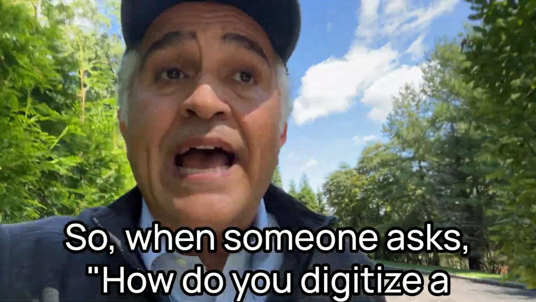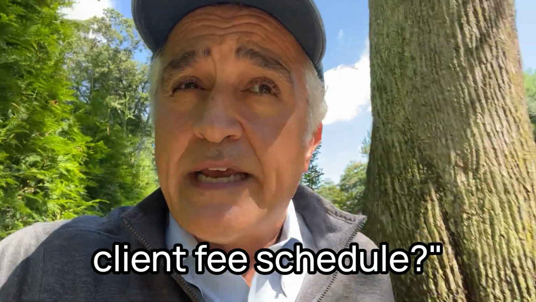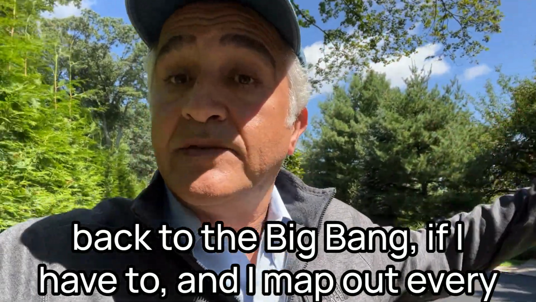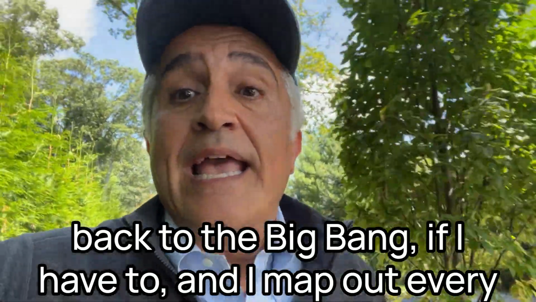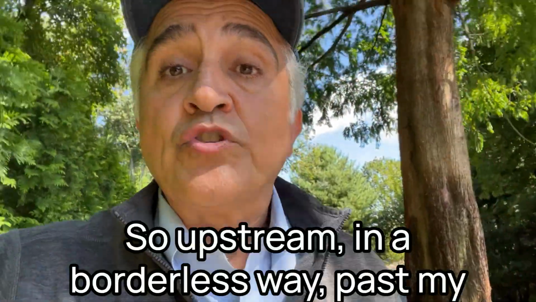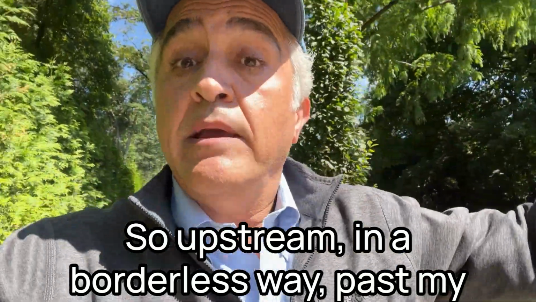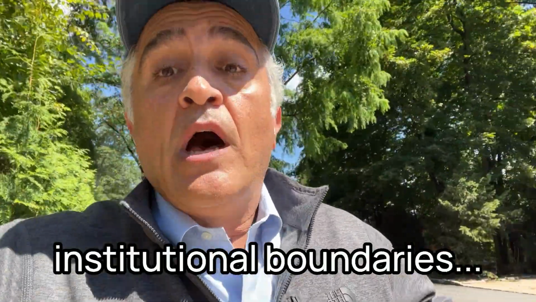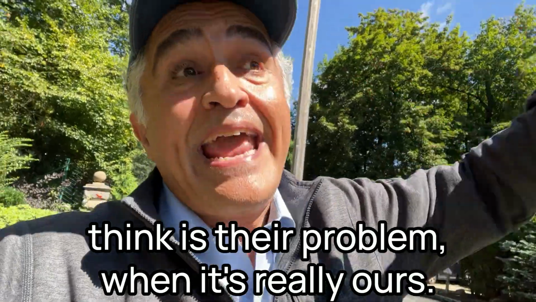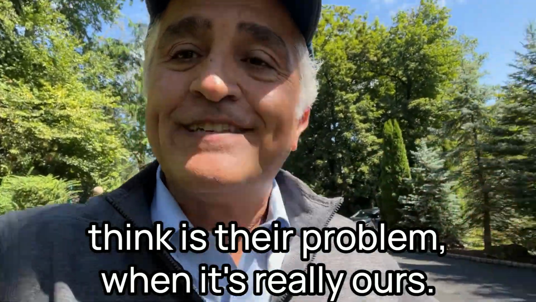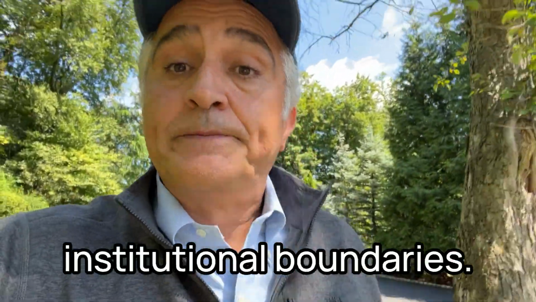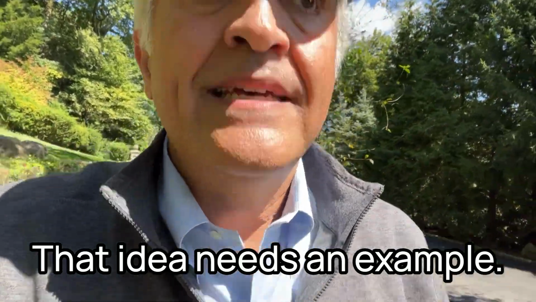So when someone asks, how do you digitize a client fee schedule? I keep going upstream, process-wise, all the way back to the Big Bang, if I have to, and I map out every impacted process downstream. So upstream in a borderless way, past my institutional boundaries, all the way into the client's process. Stuff we usually think is their problem when it's really ours, and downstream, again in a borderless way, past my institutional boundaries. That idea needs an example.